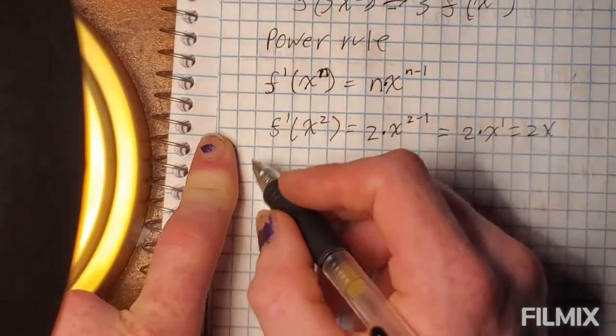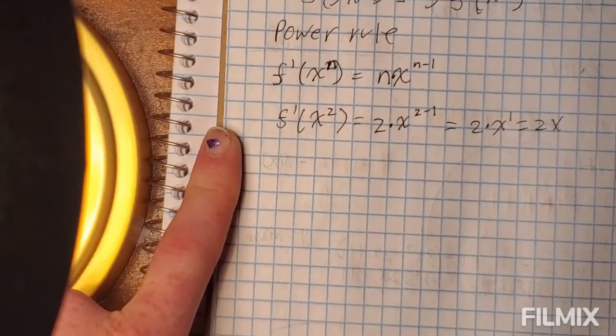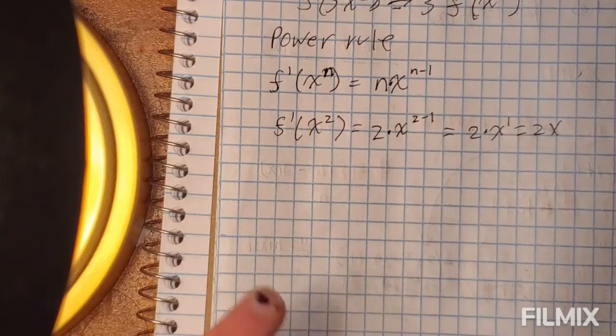Okay. So I've done the constant rule, constant multiple rule, power rule, and the last rule I'm going to combine. They're actually 2 different rules, but I'm combining them.